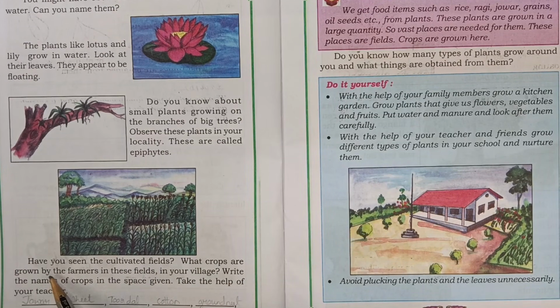Have you seen the cultivated fields? What crops are grown by the farmers in the fields in your village? Write the names of crops in the space given. Take the help of your teacher. So, these are the crops which have grown in the field. So, what types of crops the farmers will grow in your village, that you have to write, children.